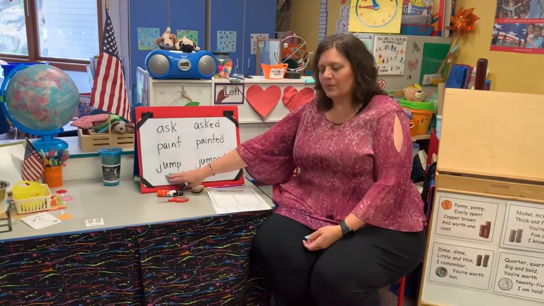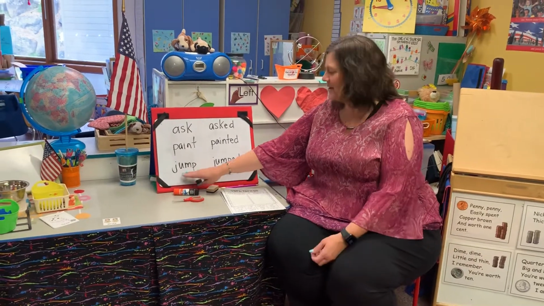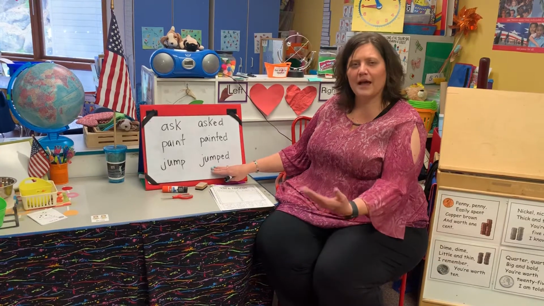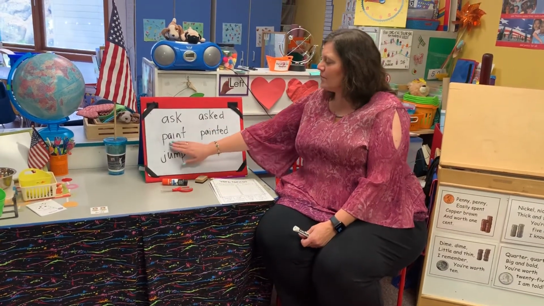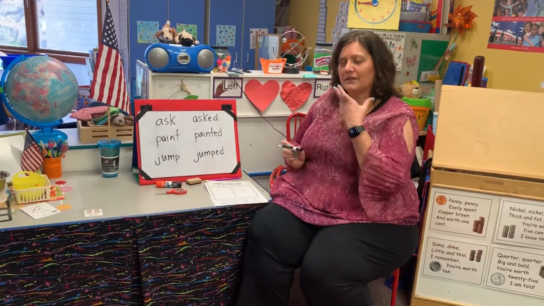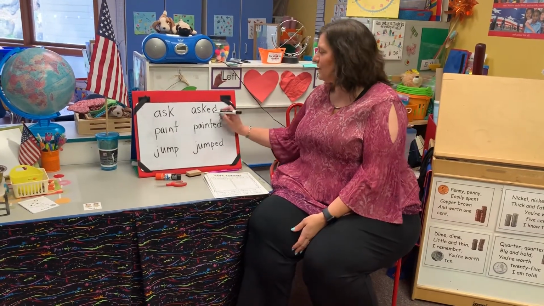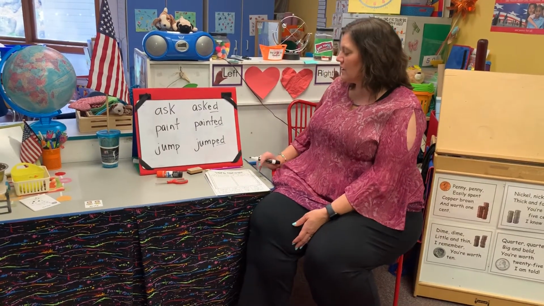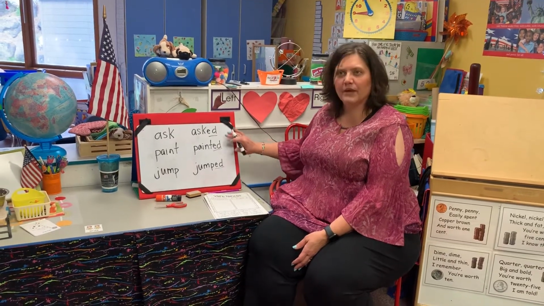I want to jump on the red squares. That's going to happen now or not. I jumped on the red squares 2 days ago. So something that happened in the past. What do you notice the difference between ask and asked, paint and painted, jump and jumped? They are said different, but they're also spelled different. What do you notice that they all have? If you said they have this ED at the end, you are correct. So a lot of times verbs that go in the past have the ED at the end.